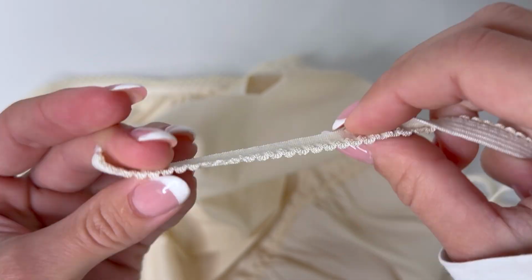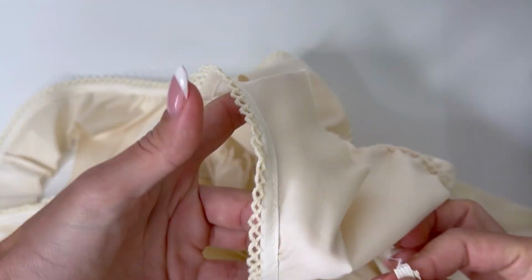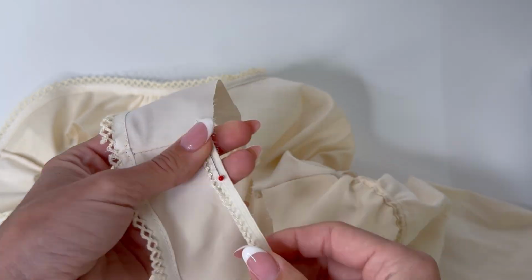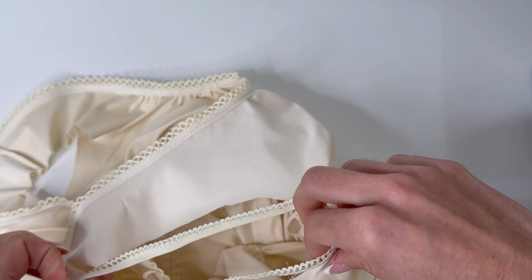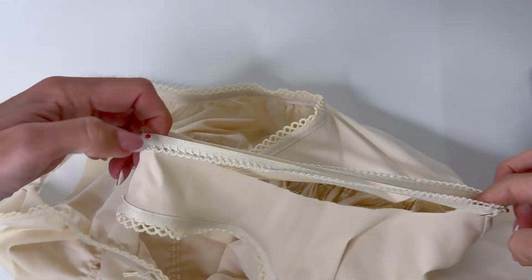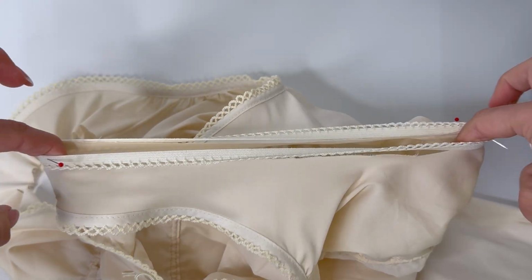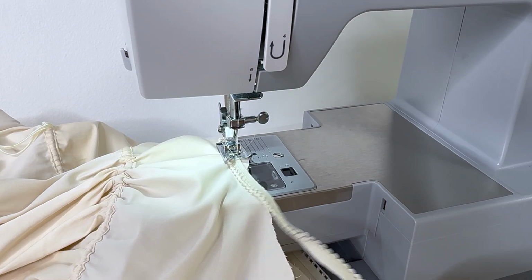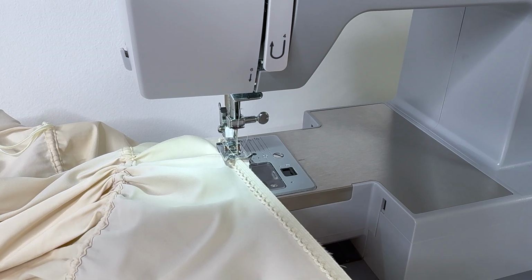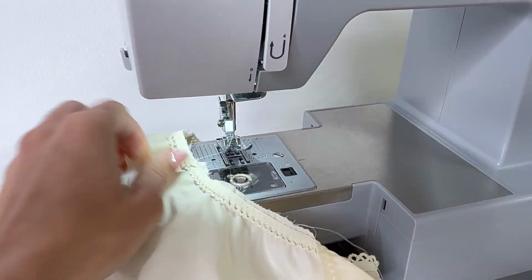elastic to that length. And then I'm going to place the right side of the elastic on the right side of the fabric with the detail facing in. And then I'm going to pin it all along the edge of the sleeve. There should be more fabric than there is elastic, which is why we're going to stretch it as we sew. And then we're going to sew this, again pulling the elastic, with a zigzag stitch to allow for stretch.